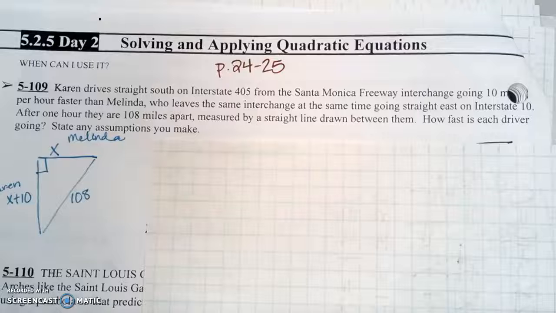So section 525, day 2 is titled Solving and Applying Quadratic Equations. We're going to be working on page 24 and 25 today. And we're going to answer the question, when can I use it?